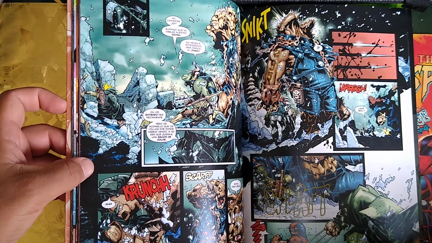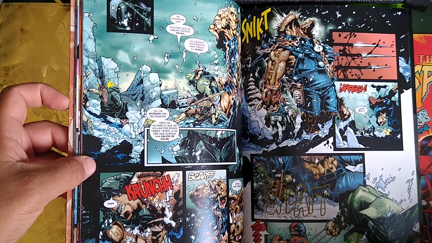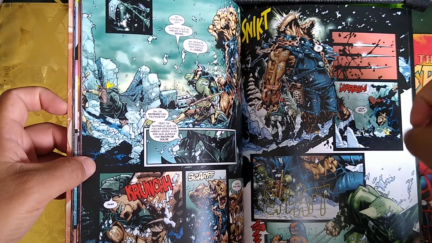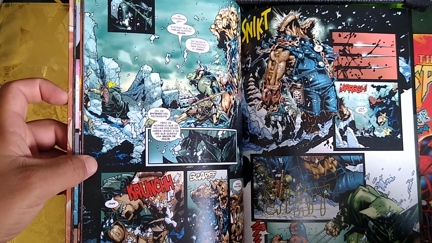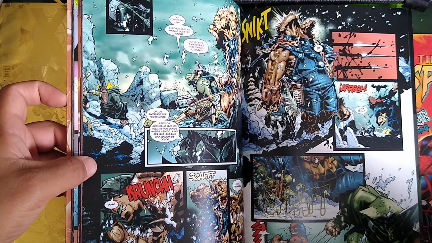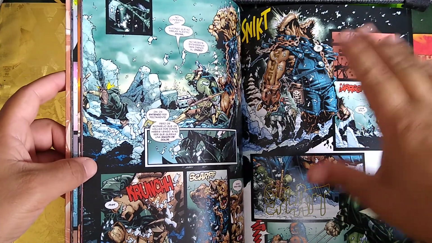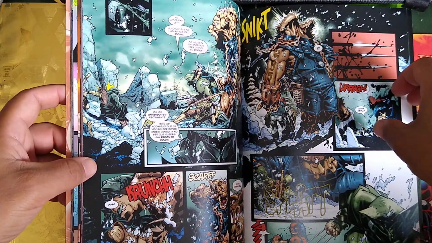Today we're going to talk about the Age of Apocalypse, and more specifically the Age of Apocalypse miniseries that came out in 2005, 6 issues long, written by Akira Yoshida, and art by Chris Bachalo. I really feel like Chris goes crazy with the Age of Apocalypse. He really lets go. It's some of his best work.